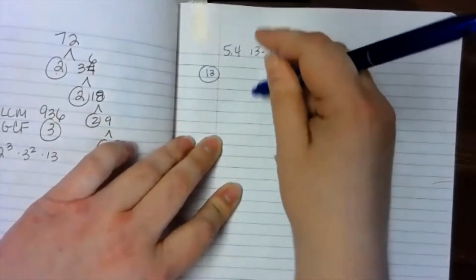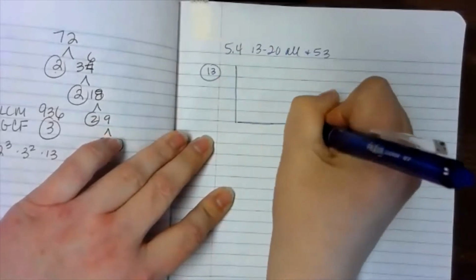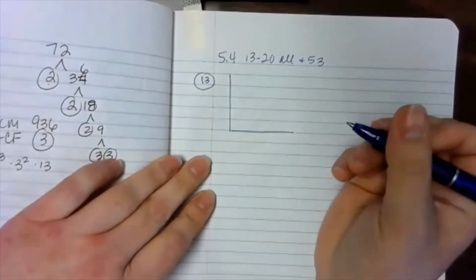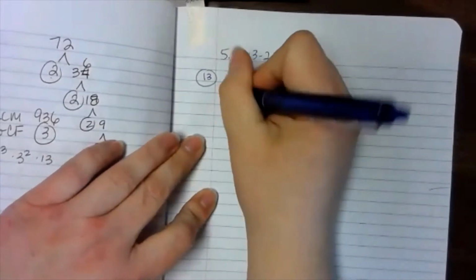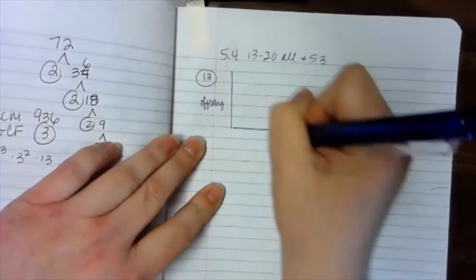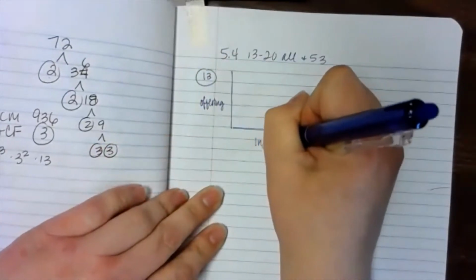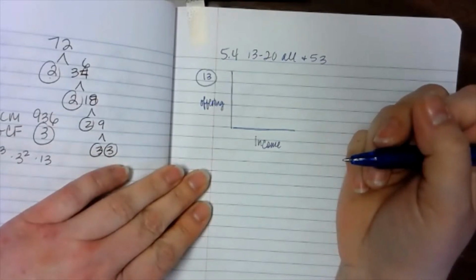So what we have are two different items, right? We'll have income and we'll have giving. So let's put the giving down here, and so we'll do offering here. And this will be income. Okay. So your next choice then is to decide how you want to put it together.